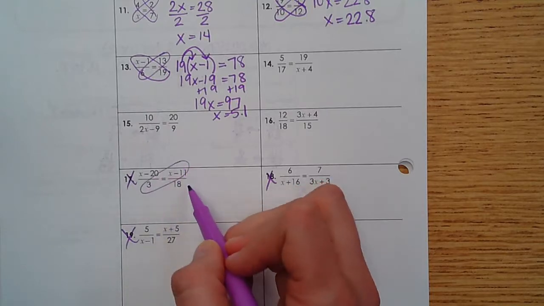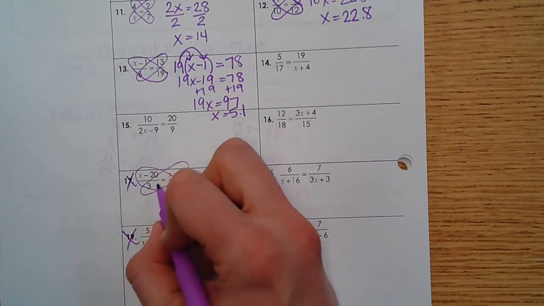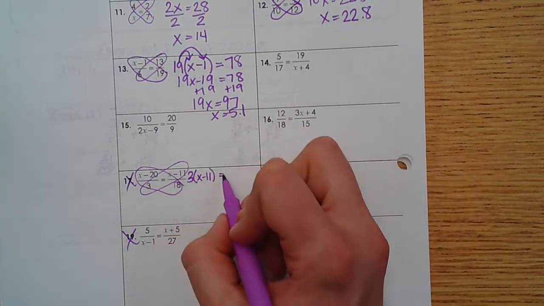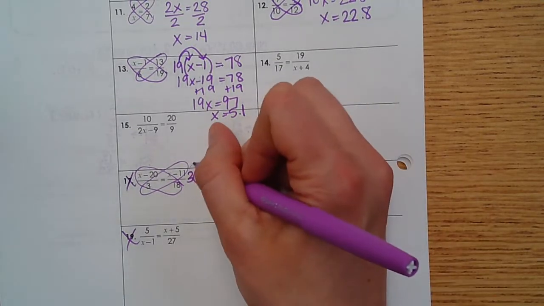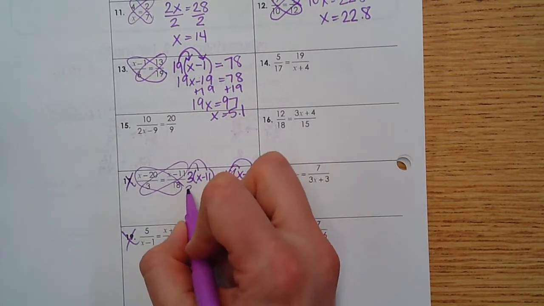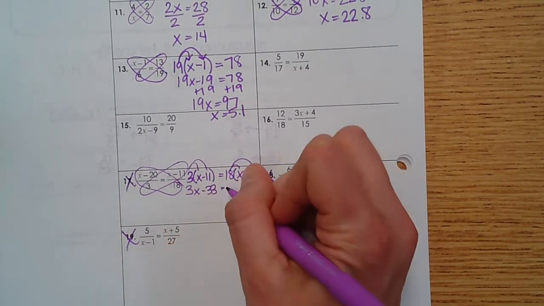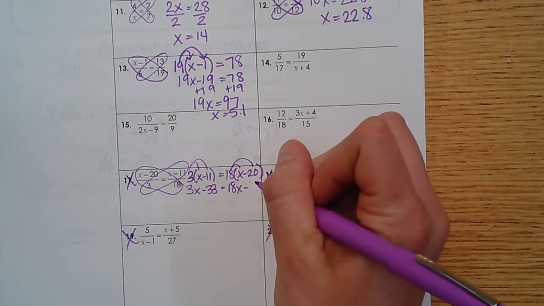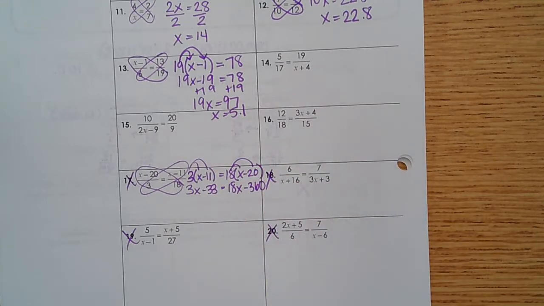This one, the only difference is we're going to have 2 sets of parentheses. I multiply 3 times the quantity x minus 11. That is going to be equal to 18 times the quantity x minus 20. Now I have to distribute. 3 times x is 3x. 3 times 11 is negative 33, equals 18x minus 18 times 20, 360.